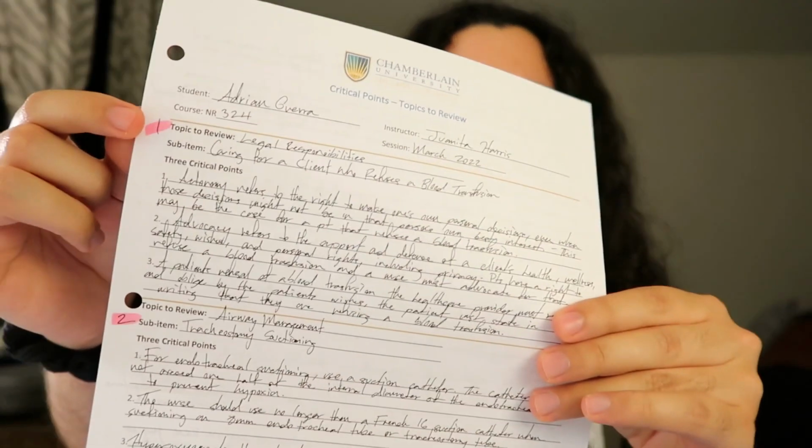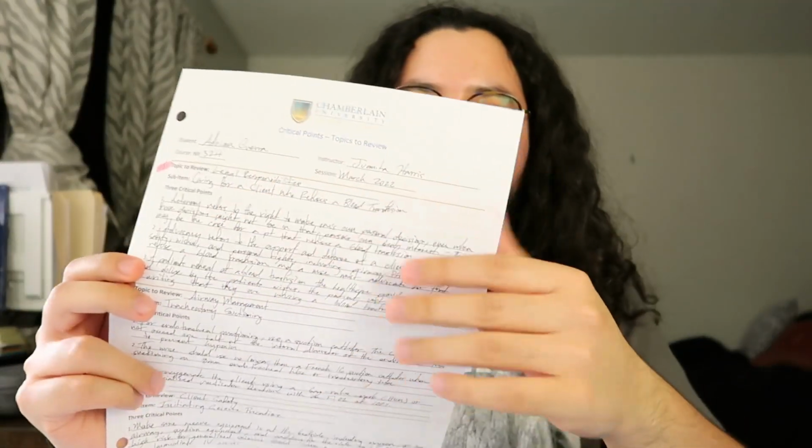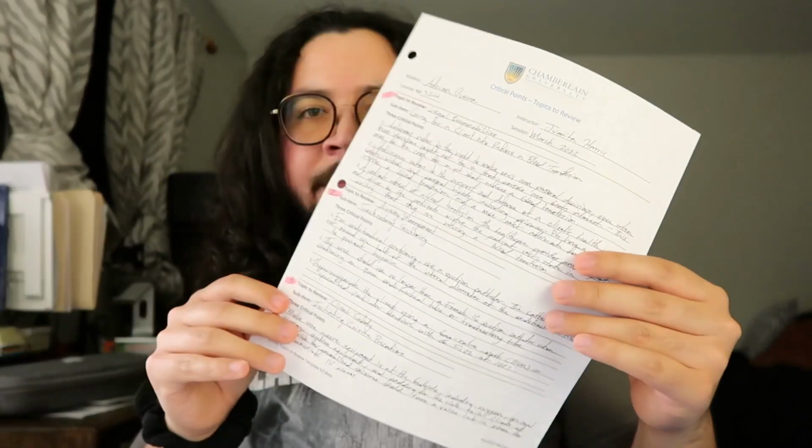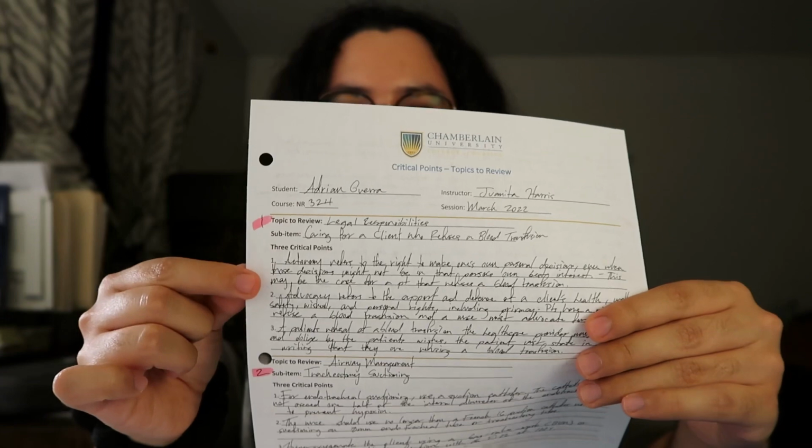So this is question 1, 2, 3. These are the questions that I missed from the results page document from ATI. And so you basically label what the question that you missed is and what section it is on the exam. And then you have to write 3 points for each one. And you do that for every question that you missed.